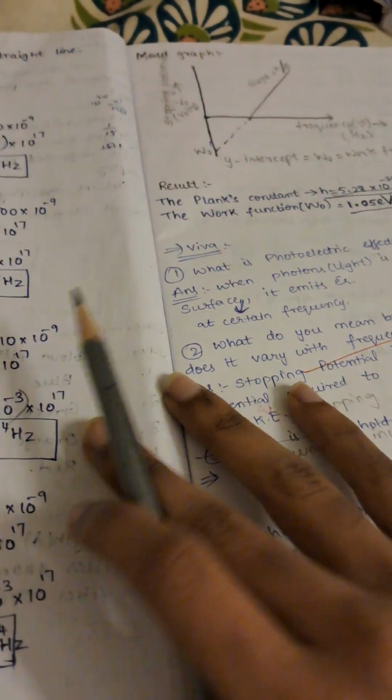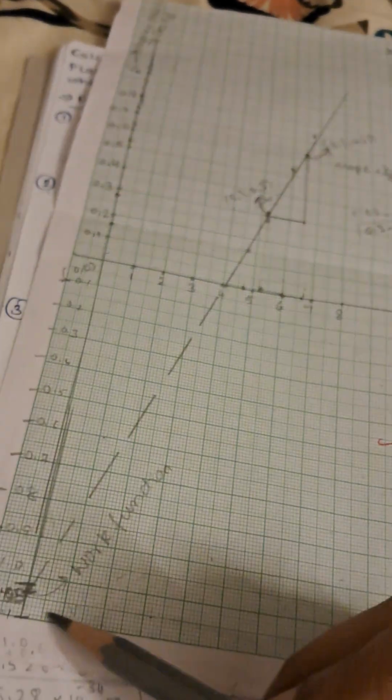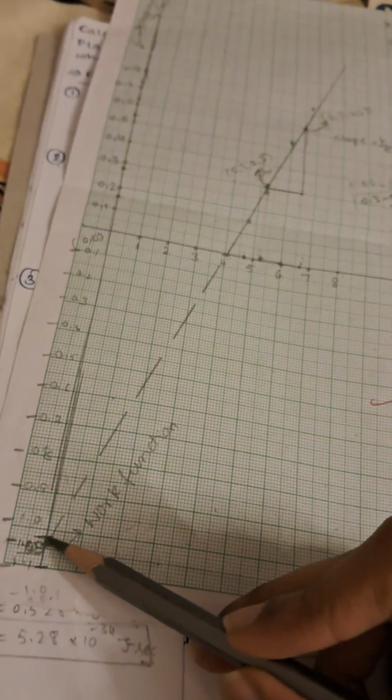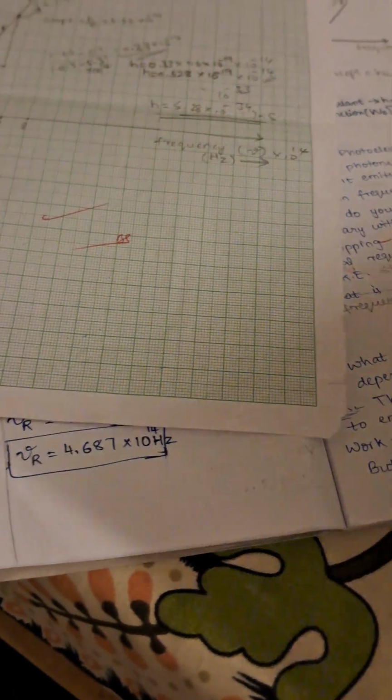After that, next is work function. Here we got this work function from graph. Just directly write in the result. That's it. Now, I am going to explain Viva part.